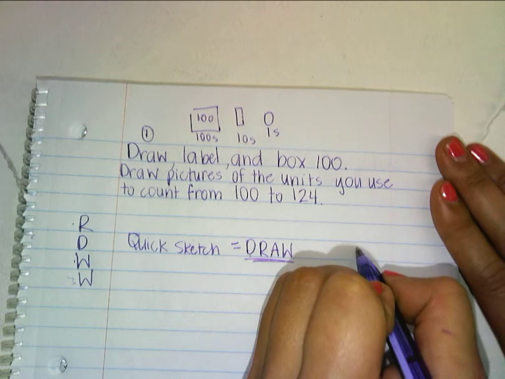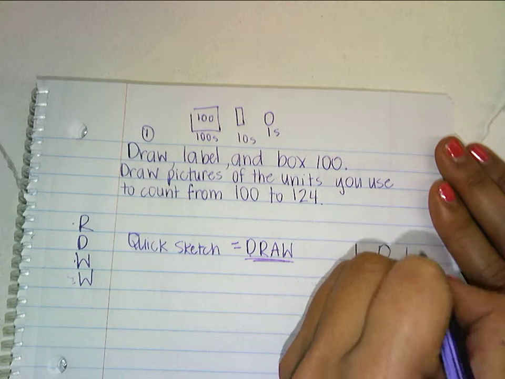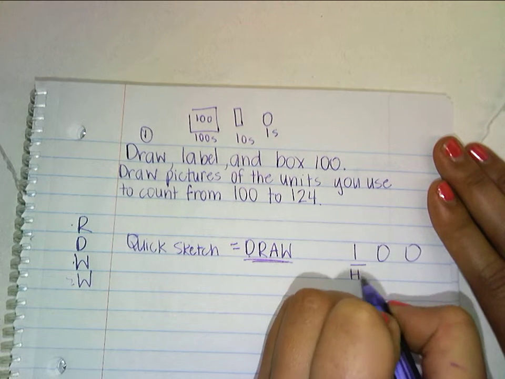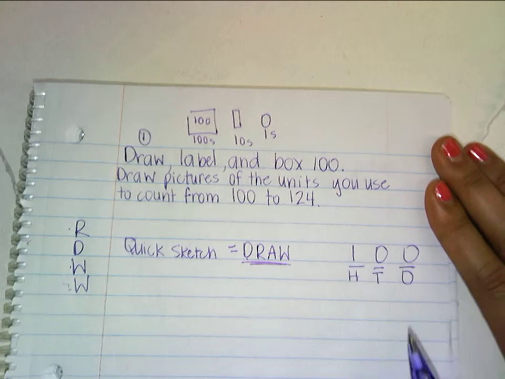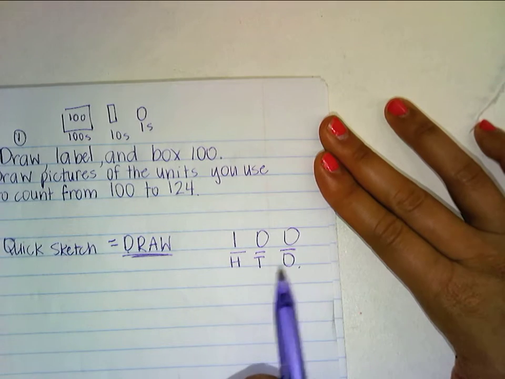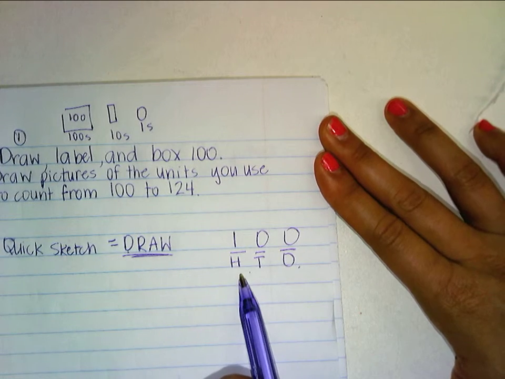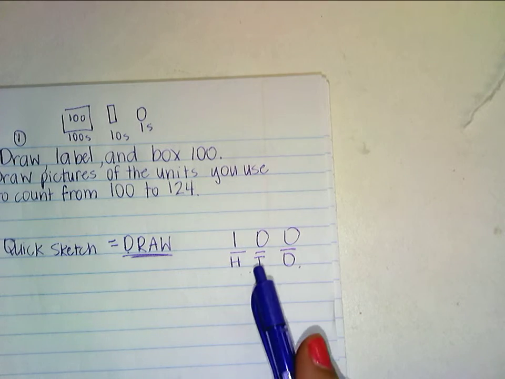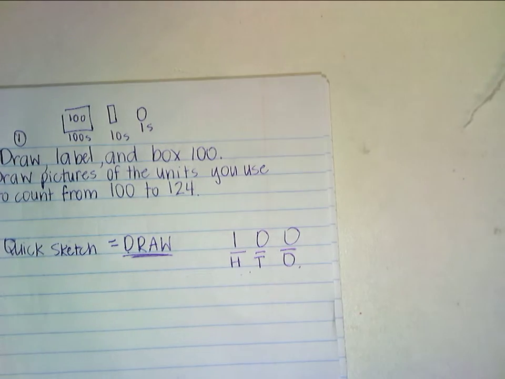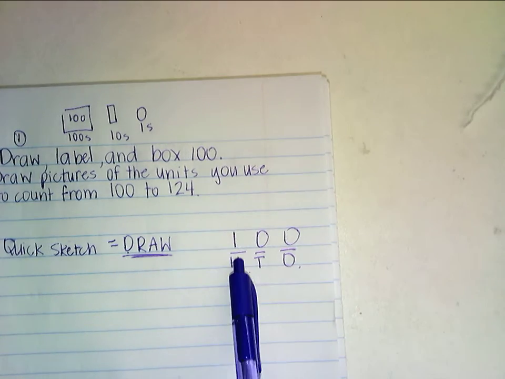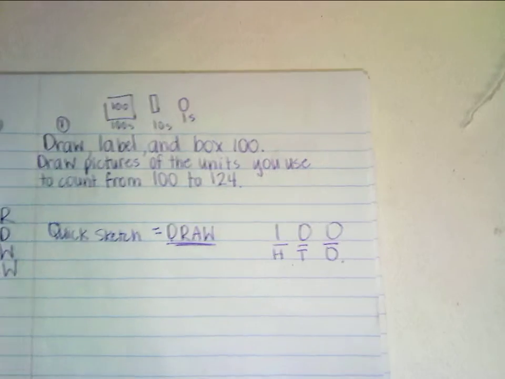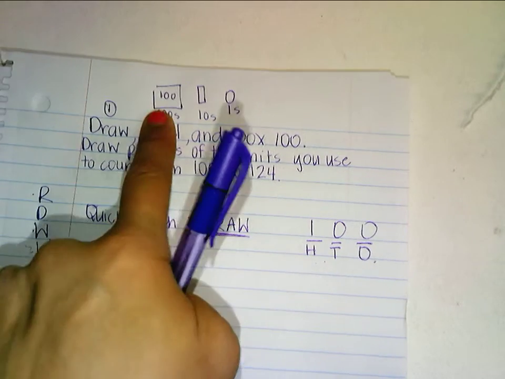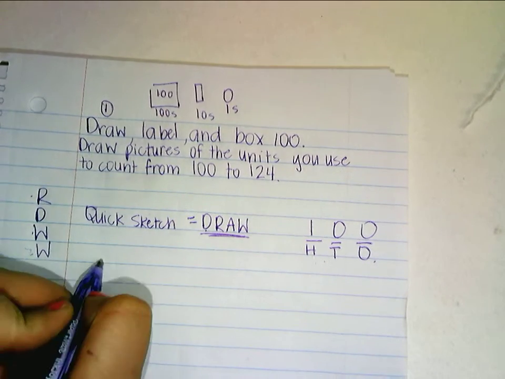So if I have the number 100, remember, the places are ones, tens, hundreds. So I have 1 in the hundreds. I just draw 1 hundreds. Just one group.